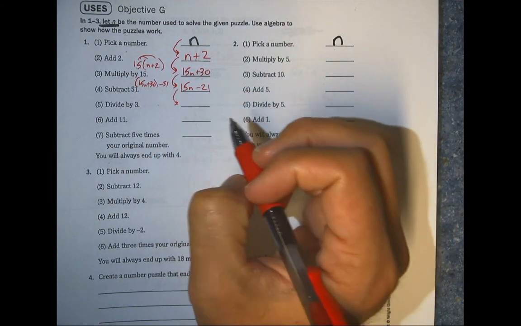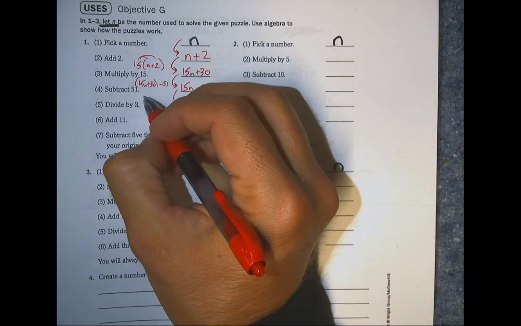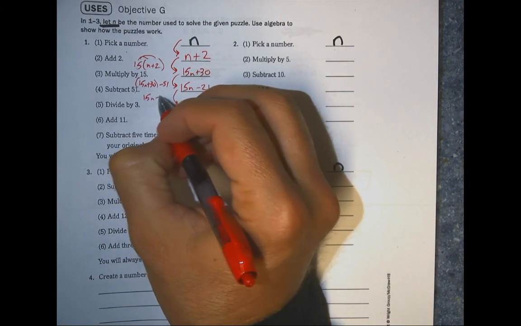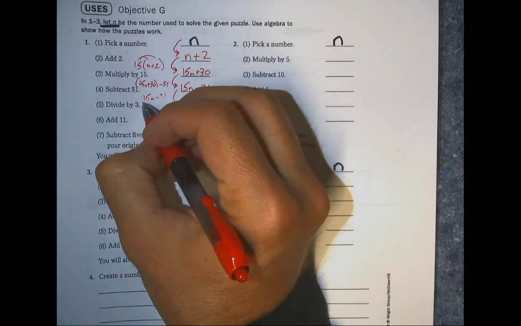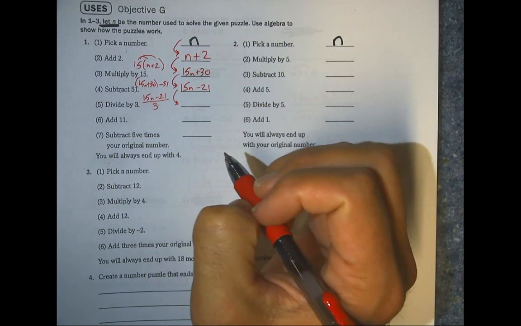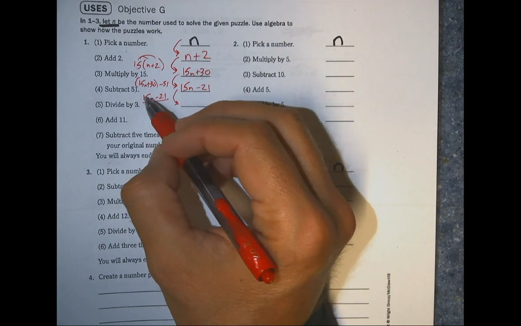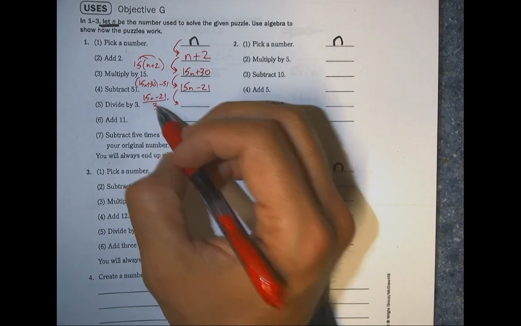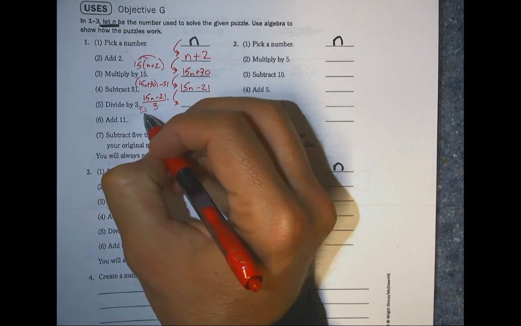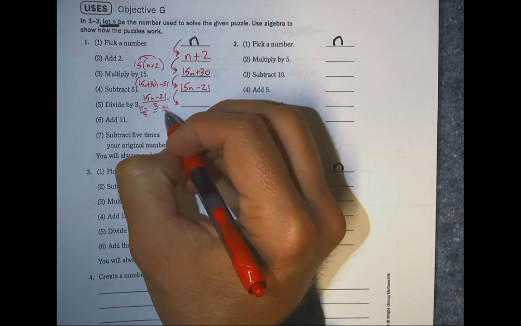So going this way, we're going to divide by 3, all of it. So 15n minus 21, that whole thing is getting divided by 3. We just worked in the last chapter on splitting this up into 2 pieces. So you could rewrite this if you wanted to. 15n over 3 minus 21 over 3.